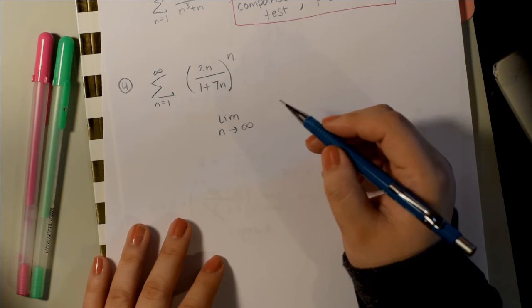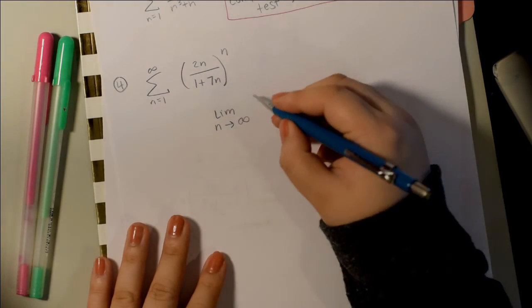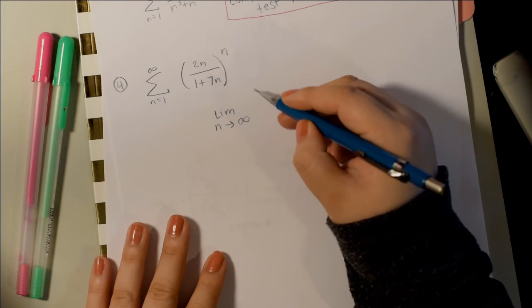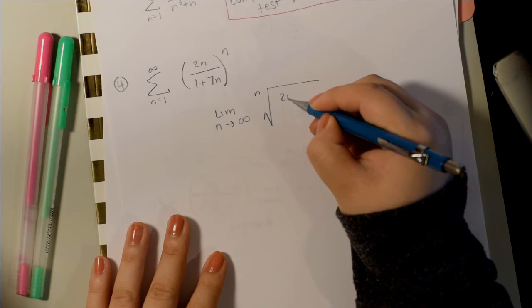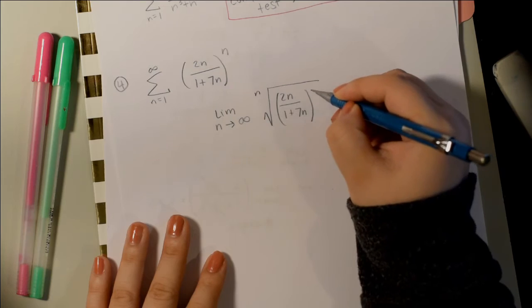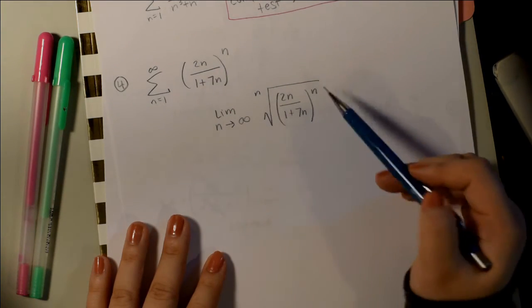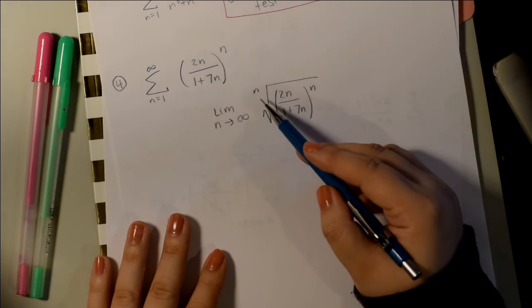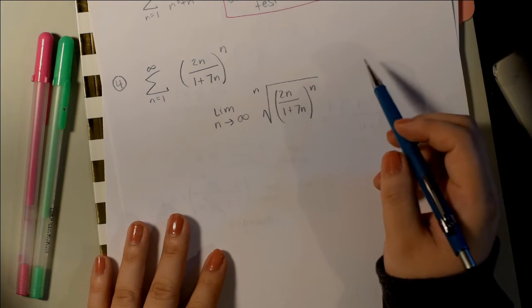You can write that as literally the nth root of my thing, so that these cancel, or you can think of the nth root as being raised to the power of 1 over n.